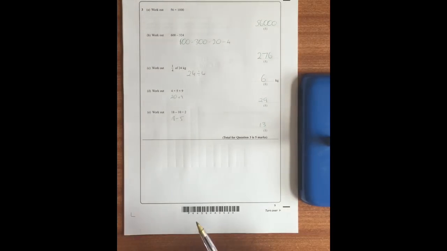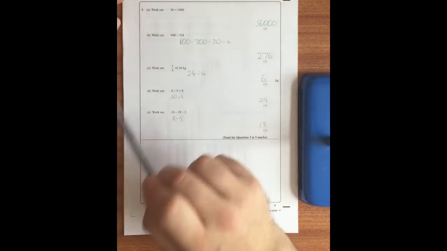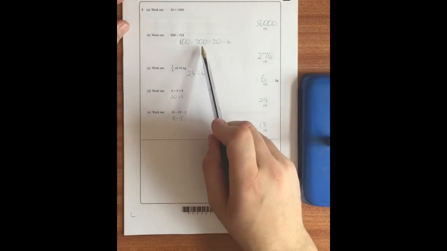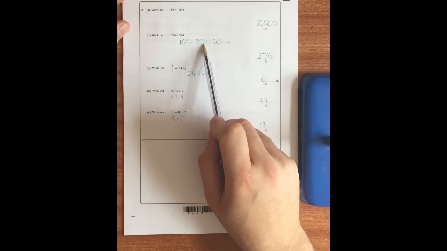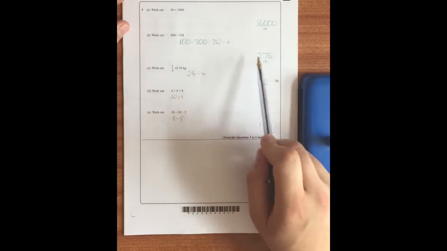Question 3, work out 56 times 1,000. Well, that will be 56,000. 600 take away 324. I've partitioned this. I've taken 300 off first to get me down to 300. Then taken 20 off down to 280. Then taken 4 off to get me down to 276.